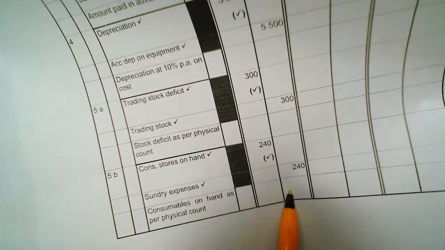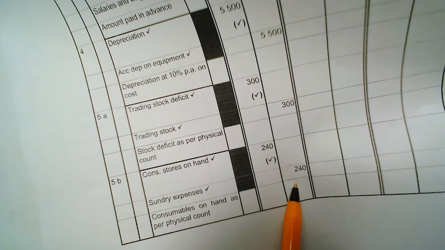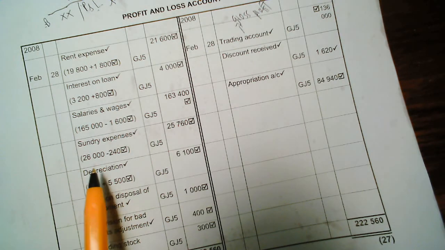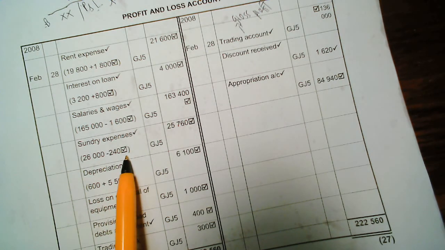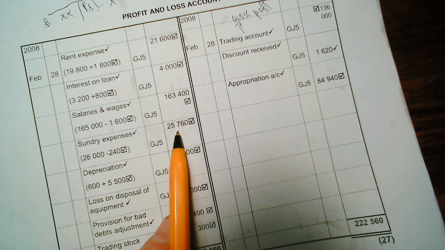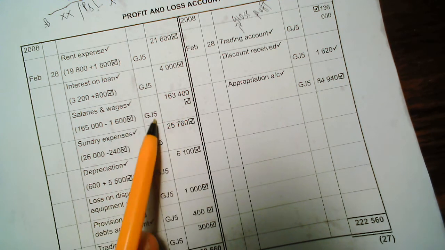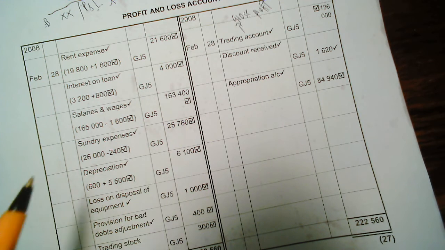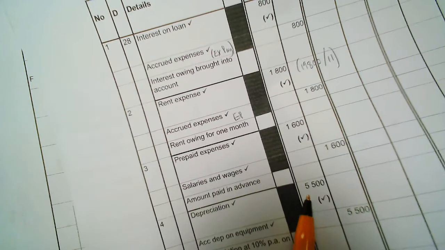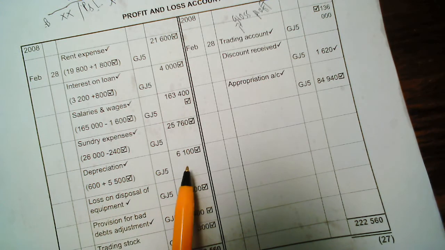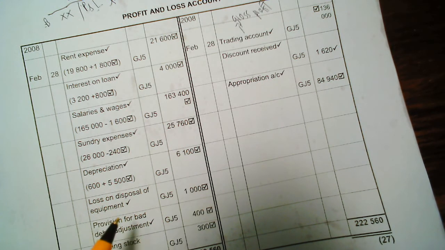Sundry expenses, you will see I credited sundry expenses, which means I have to minus it there. So it's 26,000 minus 240, and I will be left with 25,760. All journal transactions. Depreciation, I must increase it with another 5,500, so it's 600 plus the 5,500 gives me 6,100.